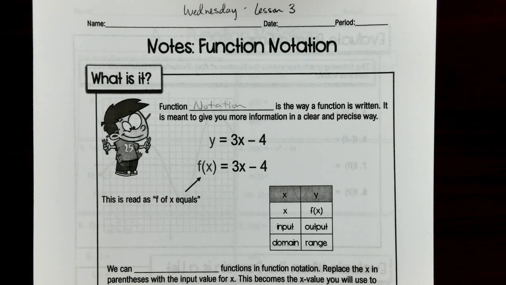So it's like us writing potato and then potato. I may say it different, but I write the exact same way. It's spelled out the same. These mean the same thing. Y and f of x mean the same thing. So these two are not really equal to each other. They're both equal to the function. Does that make sense, Amina? Yes. Okay. Thank you. No problem.